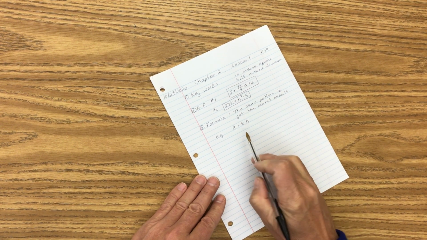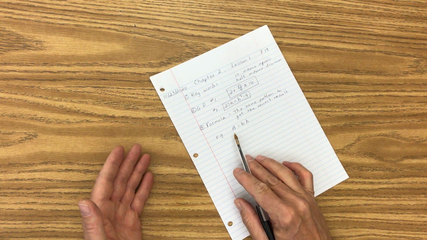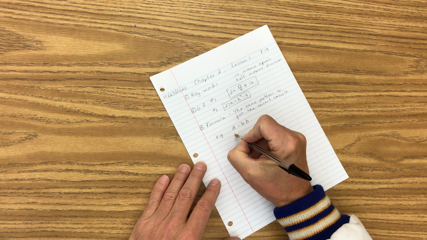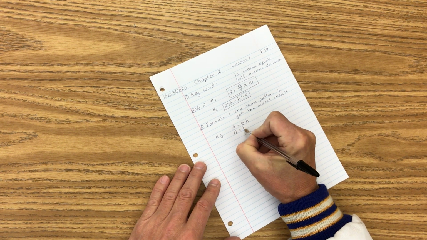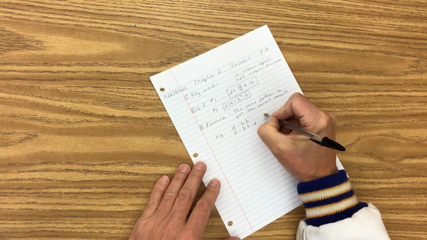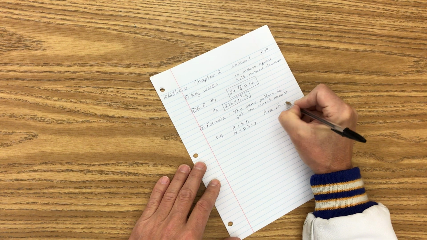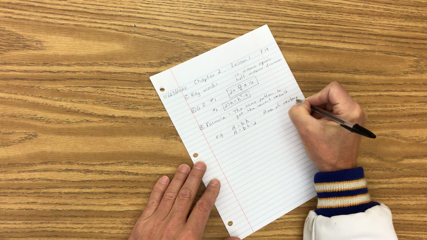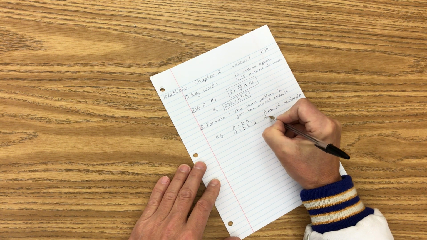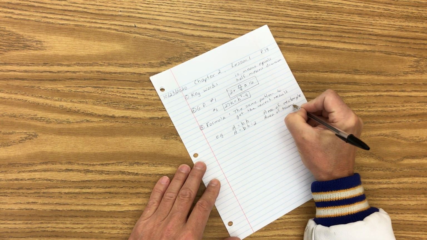That means we're going to do the same pattern. We're always going to go base times height to get the area of a rectangle. If we had area of a triangle, we'd go base times height divided by 2. So this is area of a rectangle, and this is area of a triangle.